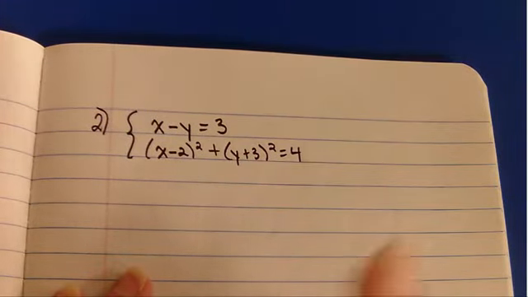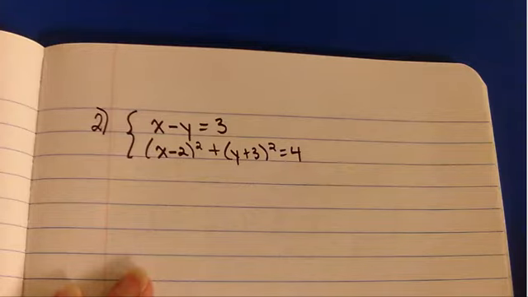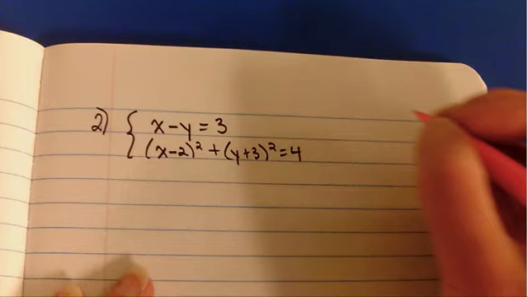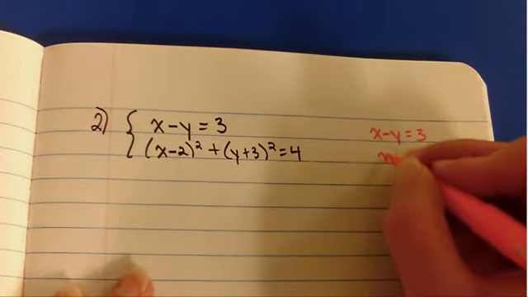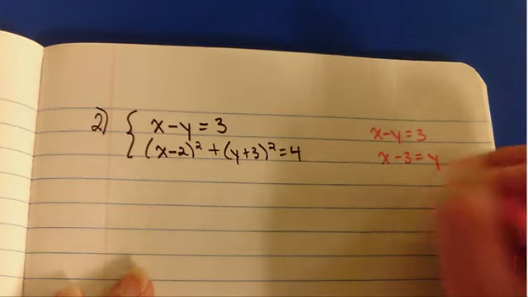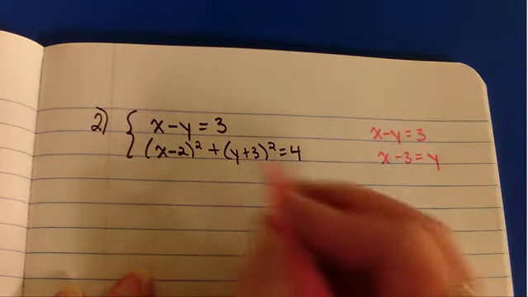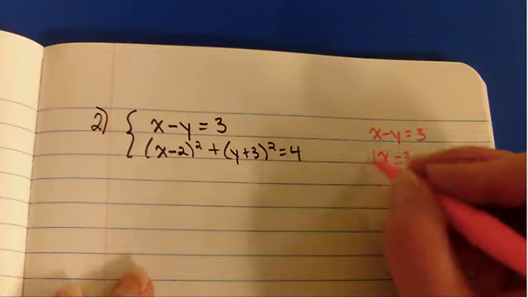I think I want to use substitution here. I think I'm going to take the first equation and let's solve for y. Okay, so I can replace this y with what y is equal to.